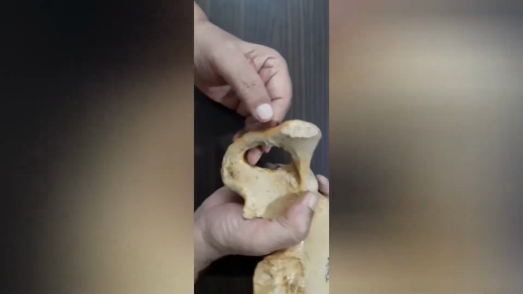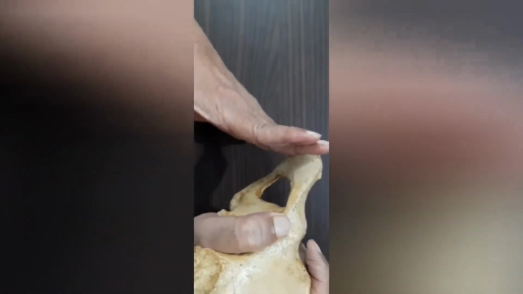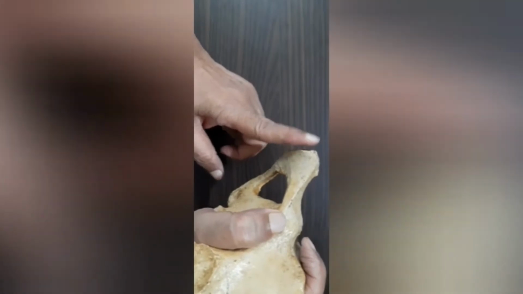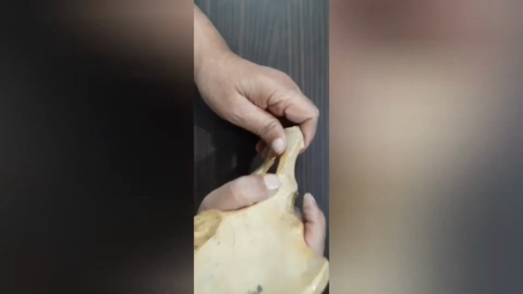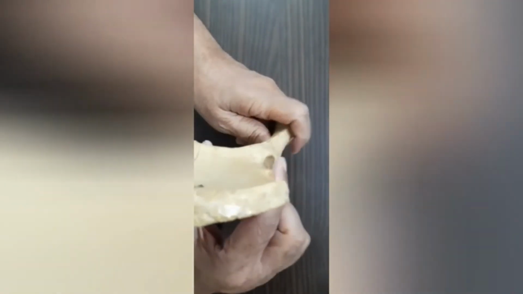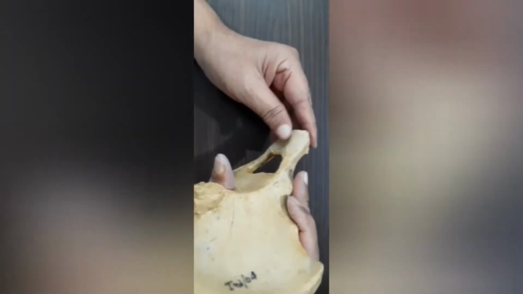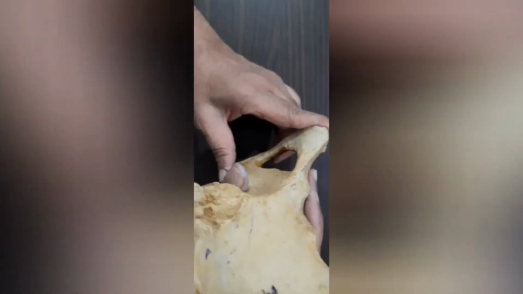Number one, this is the symphysial surface of the pubic bone, which will articulate with the opposite pubic bone. This symphysial surface should face medially, and it should be in the midline. Then number two, the acetabulum should face laterally and slightly forward. These are the conditions to keep it in the anatomical position.